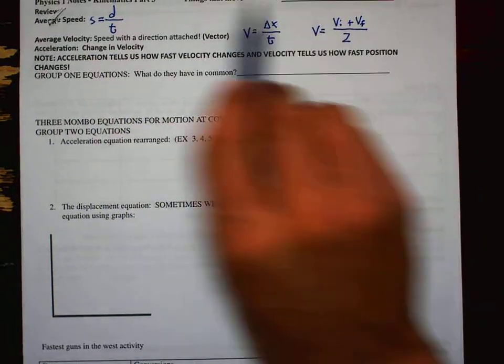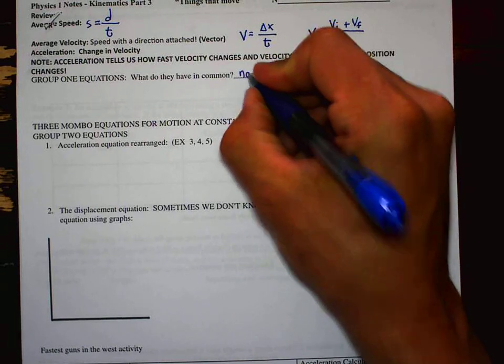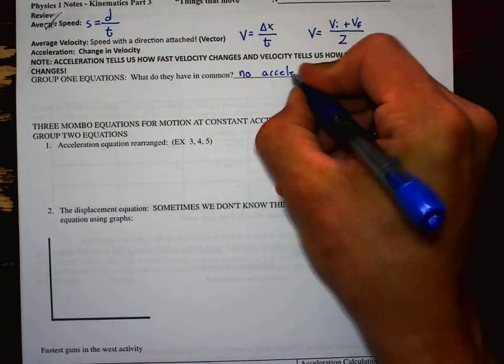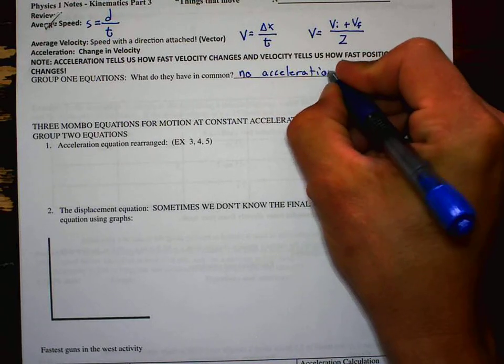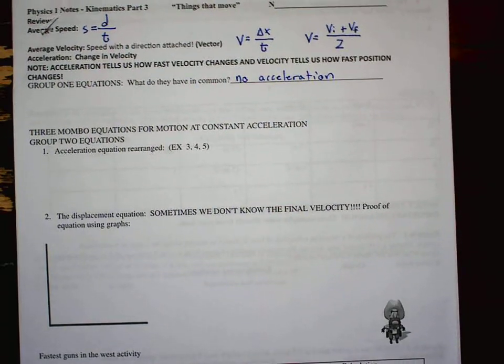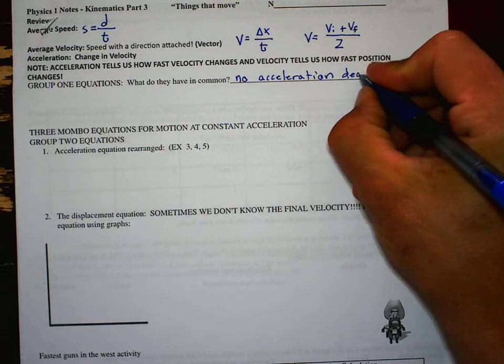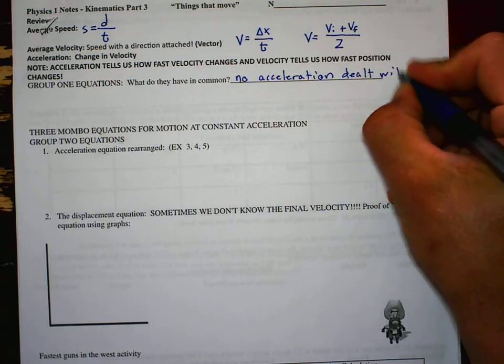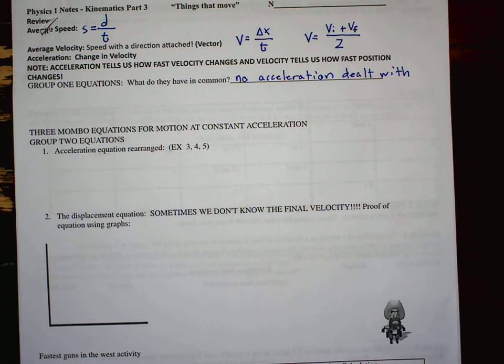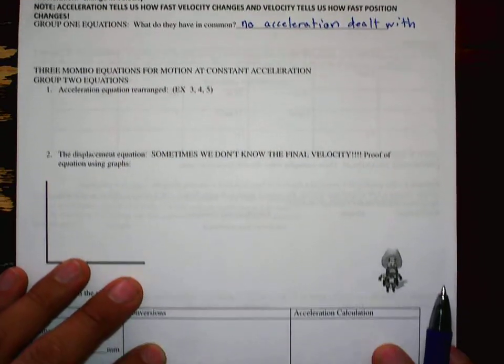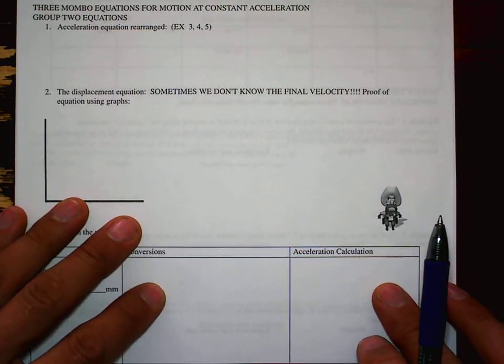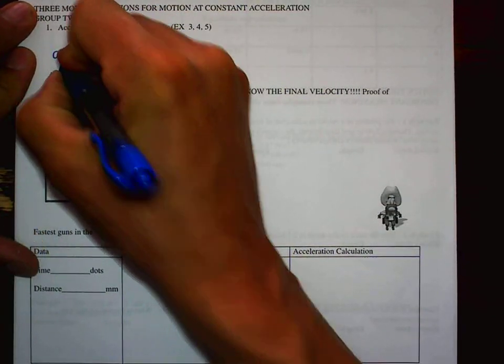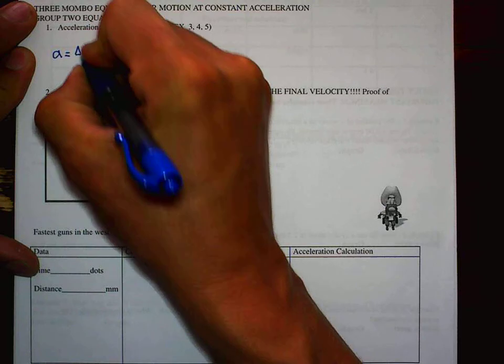Okay, what do these equations have in common? No acceleration. Okay, the thing might actually be accelerating, but we don't deal with it in these equations. Okay, we're just dealing with distance, time, and speed, and velocity. Okay, so acceleration comes into play down here. We learned in Part 2 that it's equal to delta v over t.